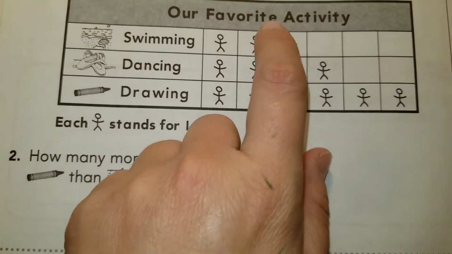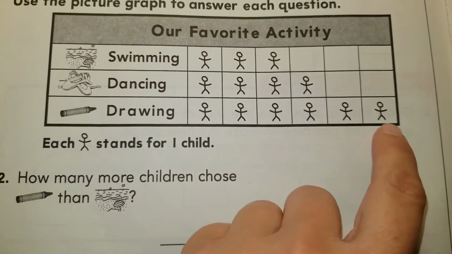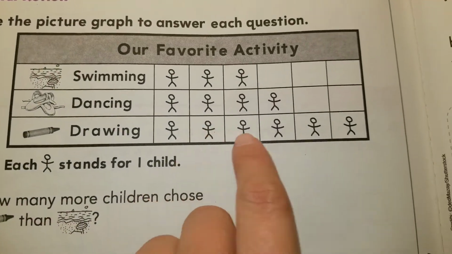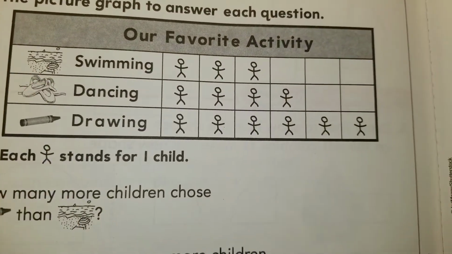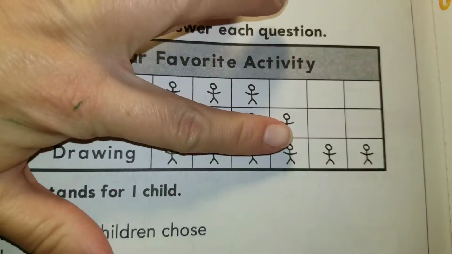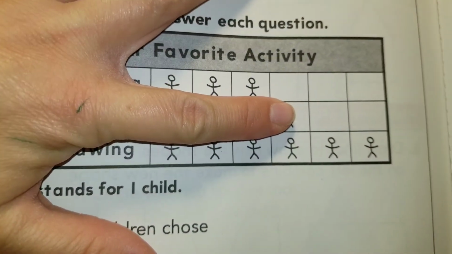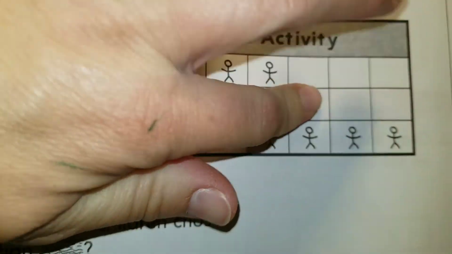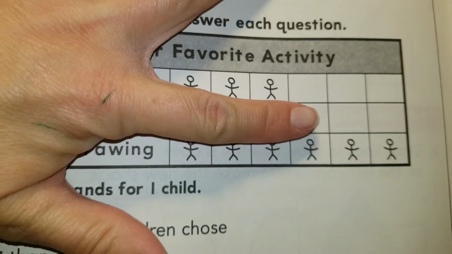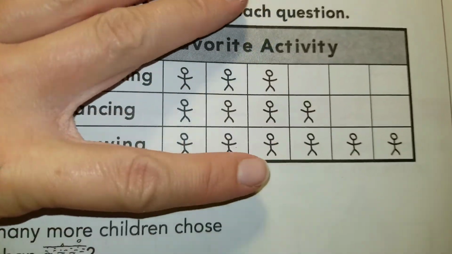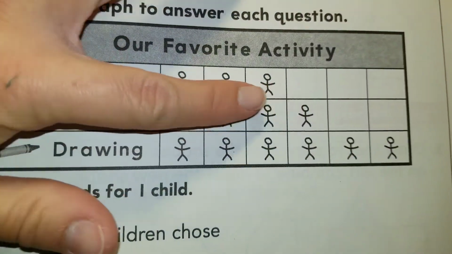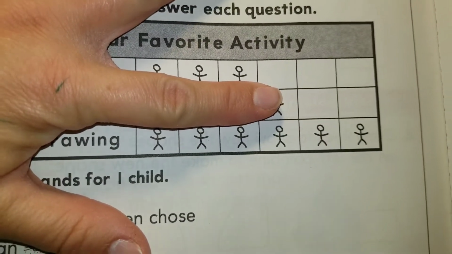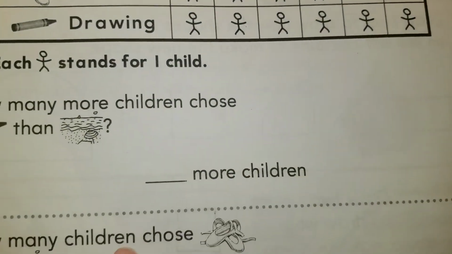Here we have 3, we're comparing 3, and here we have 6. So it is a subtraction because you are comparing. You say 6, take away 3, or you can simply compare, boys and girls. So if we take this one now, how many more spaces does drawing have than swimming? Swimming is at the top. So look at it. How many more do you have at the bottom than at the top? Can you see it there? I can see it too. All right. So your answer goes here.